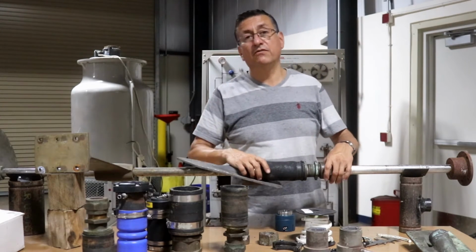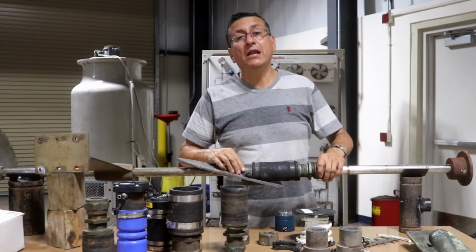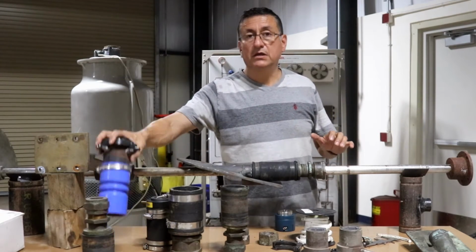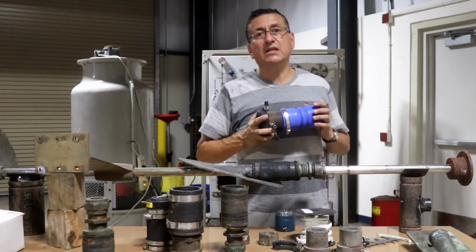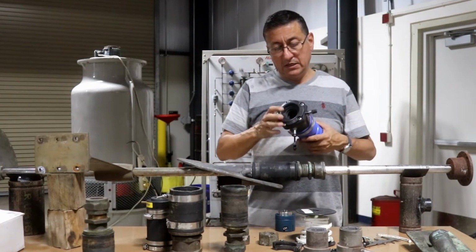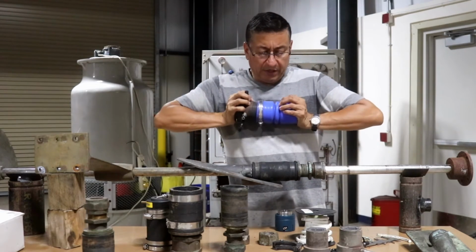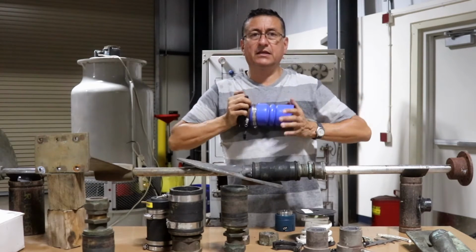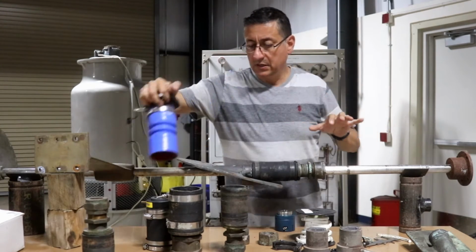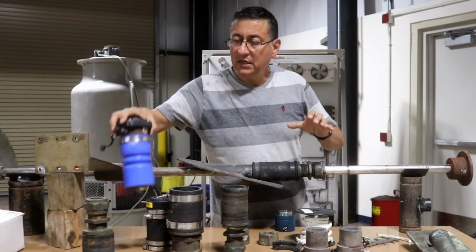The other type of stuffing box is the bellows. The bellows stuffing box is this one. There are different types of bellows stuffing box, but it's a bellows because you can compress this rubber element.